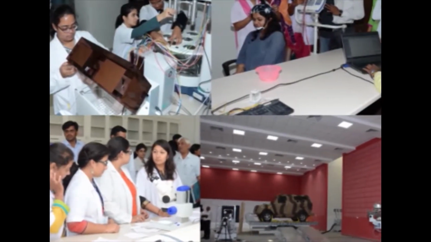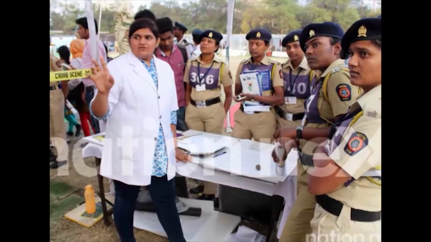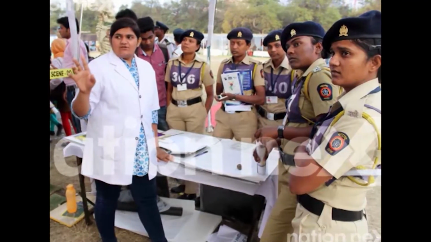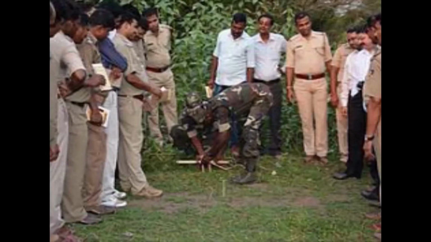Training cell. The Forensic Science Laboratory has a training cell that arranges different types of programs for officers and other officials. The main function is to arrange training programs for new candidates to the scientific cadre and acquaint them with the working of the Forensic Science Laboratory. Conduct selection and training of police teams and all India police duty personnel. Coordinate with the Police Academy for conducting training of police personnel in the field of forensic science. Arrange training for the students of forensic science and other officials of government departments.